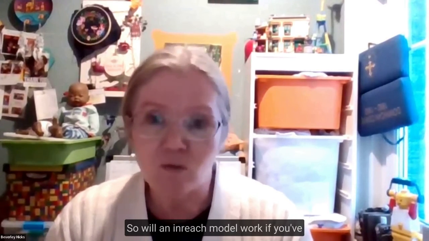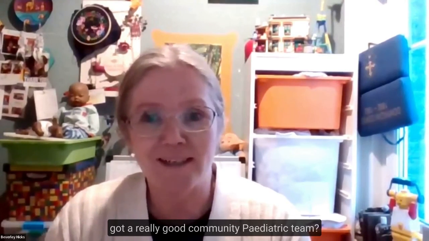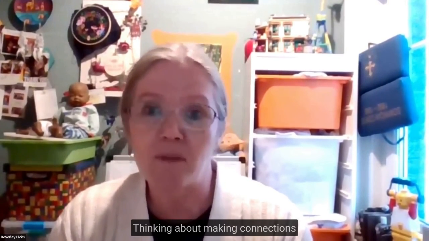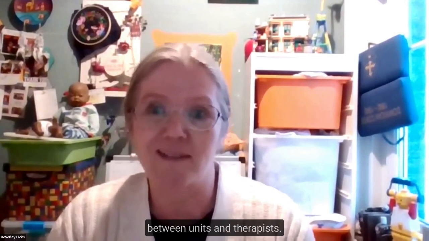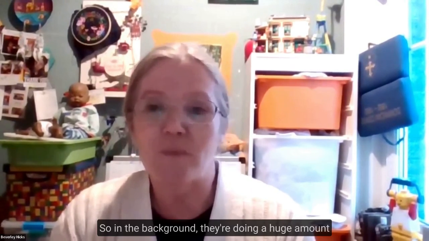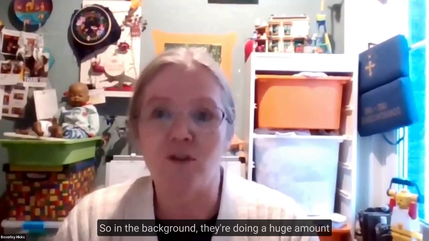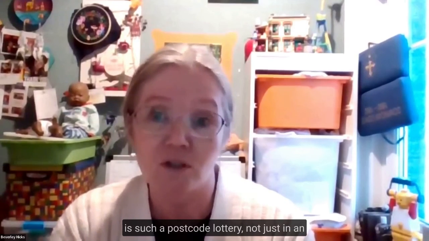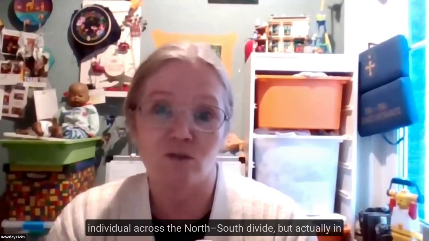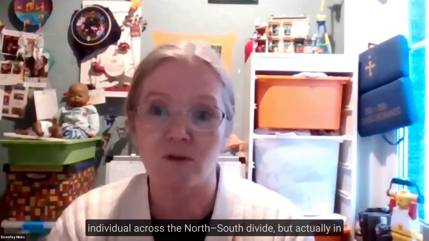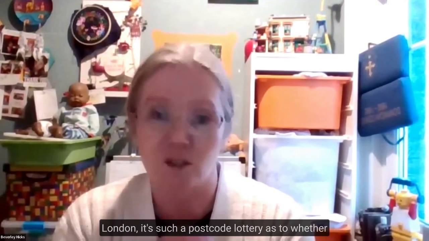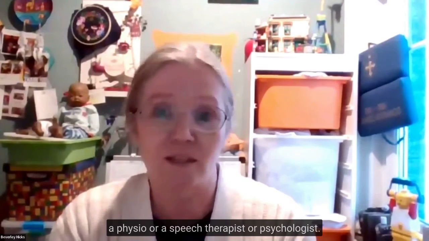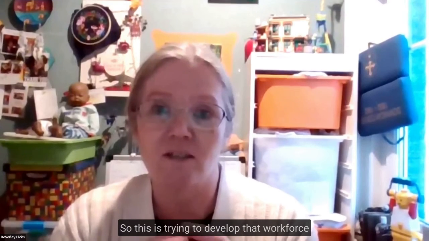So will an in-reach model work? If you've got a really good community pediatric team, could an in-reach model work? Thinking about making connections between units and therapists. So in the background, they're doing a huge amount of work and trying to provide equity, because it is such a postcode lottery, not just across the north-south divide, but actually in London, it's such a postcode lottery as to whether you're going to have access to an OT or a physio or a speech therapist or psychologist. So this is trying to develop that workforce.